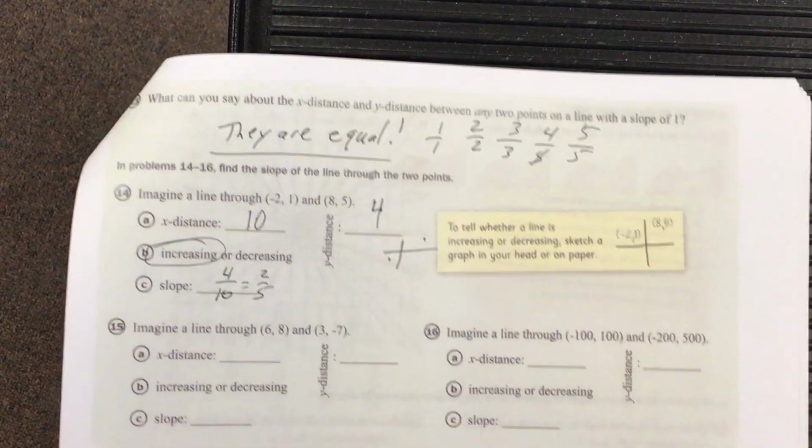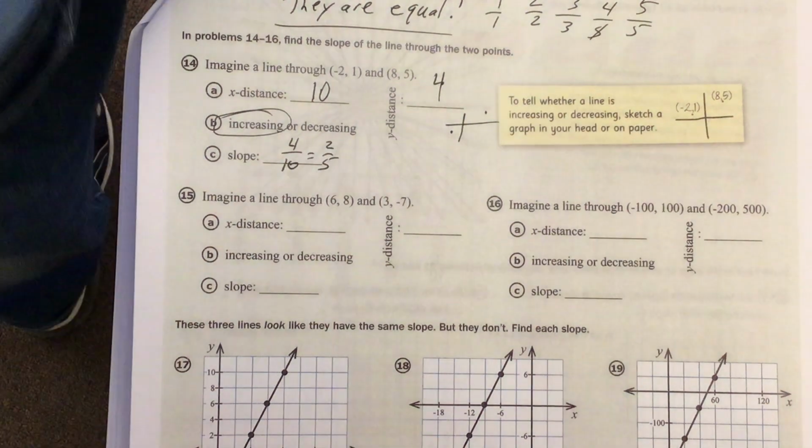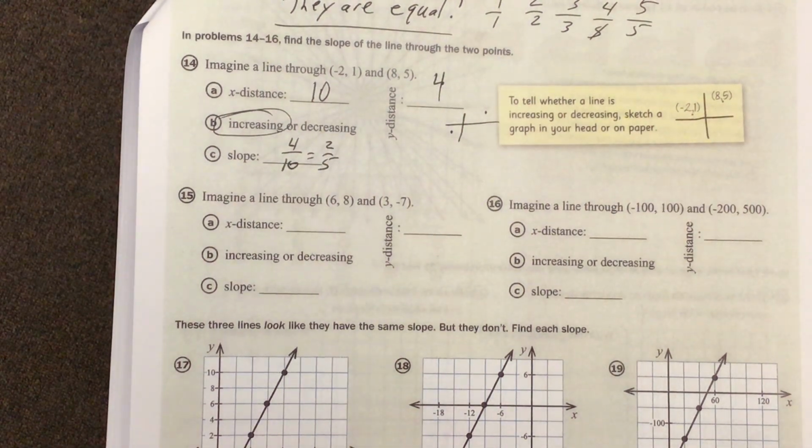Why don't you try number 15? See if you can answer the same type of question. X distance, Y distance. Is the line going to go up or down? And then the slope. Just remember.